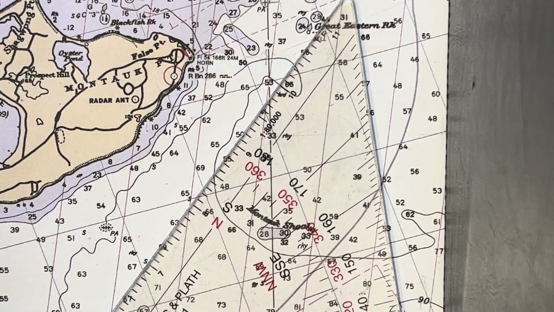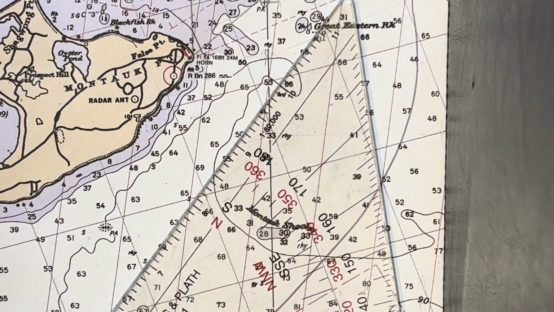You can get its distance relatively easily. And let's say you measured that distance off of radar and got 2 nautical miles, almost 2.1 nautical miles.